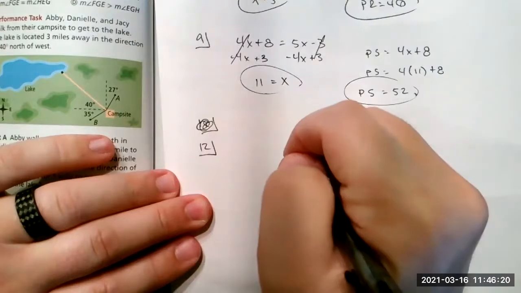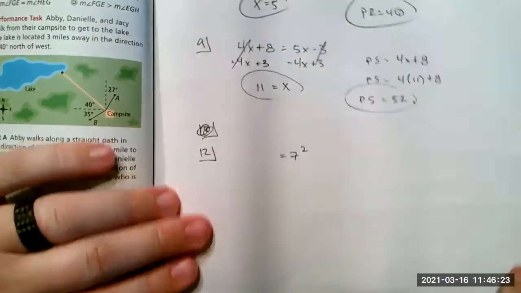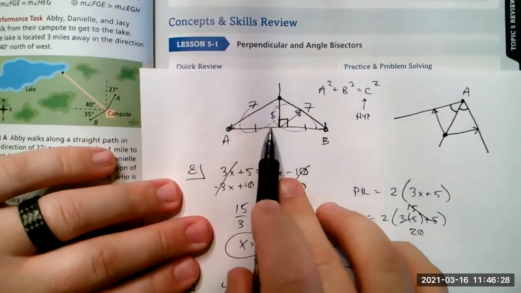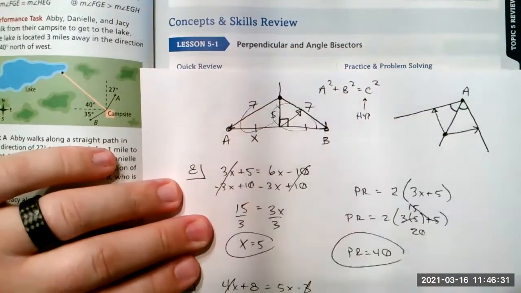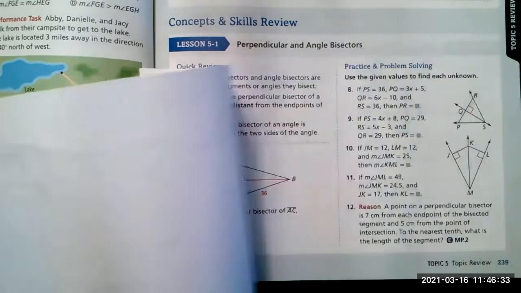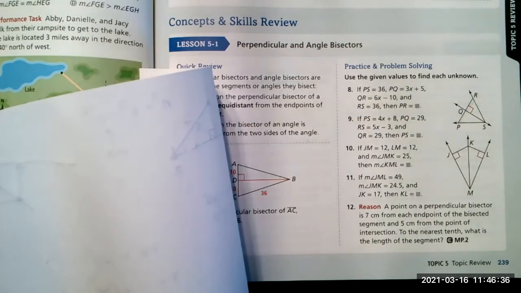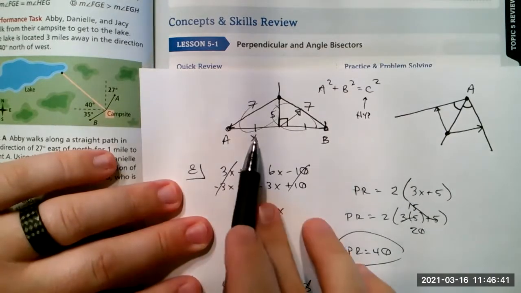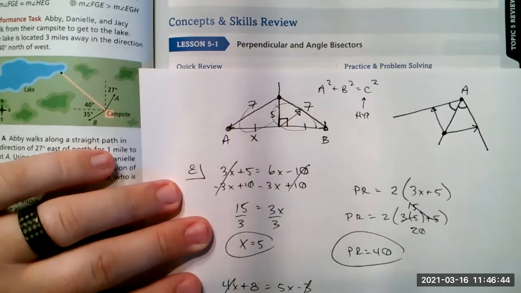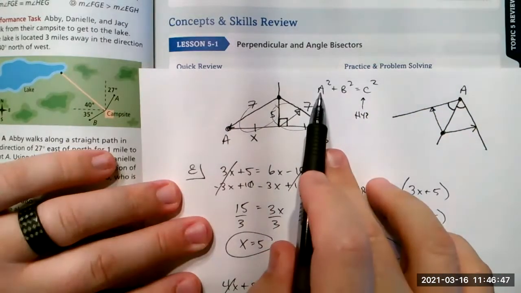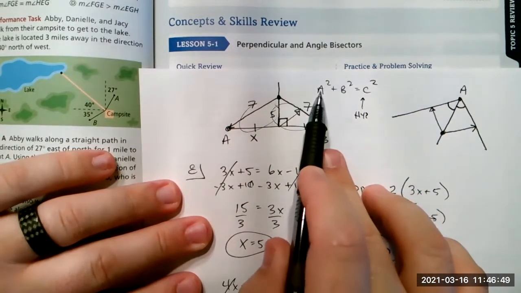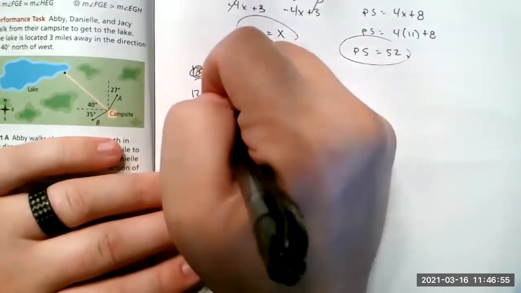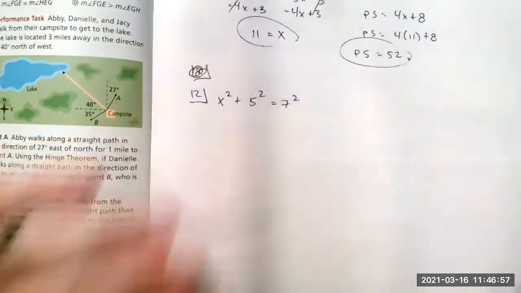It doesn't matter which one you use for a and b, doesn't matter which leg. I could use 5. I think this is what we're looking for, that distance there. Let's just make sure. To the nearest tenth, what is the length of the segment? They're talking about the entire segment here, so we'll find half of it and then double it for the entire segment. I could use 5 squared plus x squared, or x squared plus 5 squared. It doesn't matter where you plug in those two pieces of information. So I'll use x squared plus 5 squared.